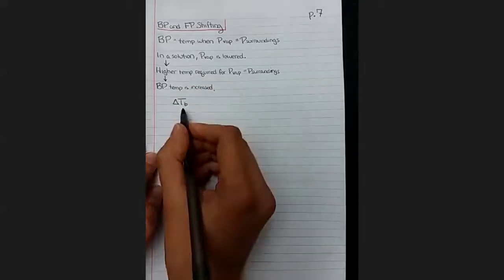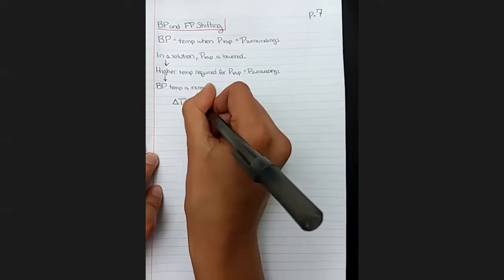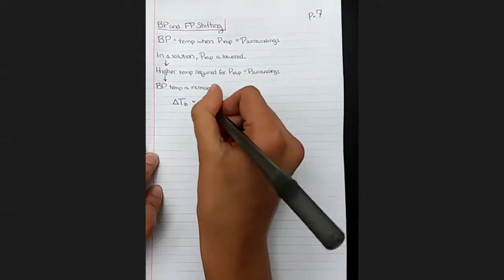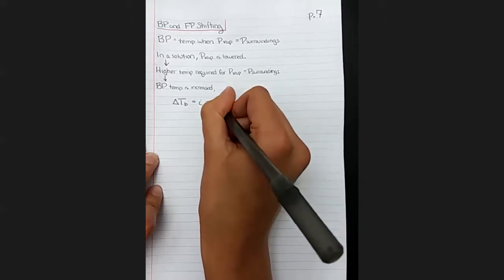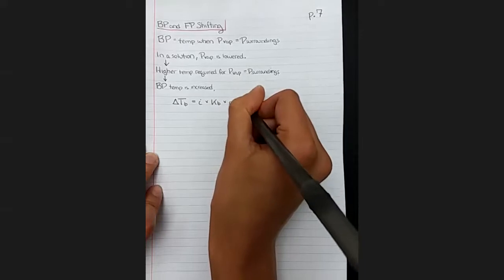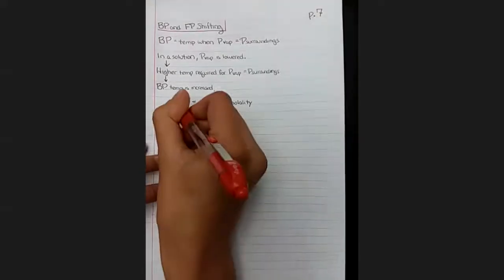So we're going to say delta TB, that's going to be the change in boiling point, equals i, remember that from a few videos ago, the Van 't Hoff factor, times a new constant, K sub B, times molality, which is sometimes represented as italic lowercase m. But I can't do italics in pen, so we're just going to write the word.